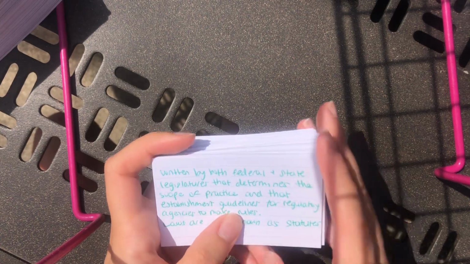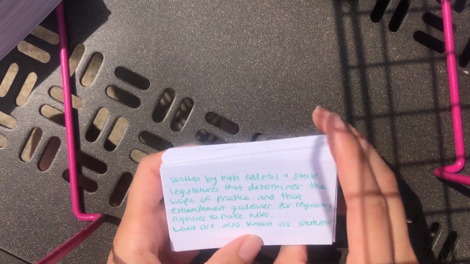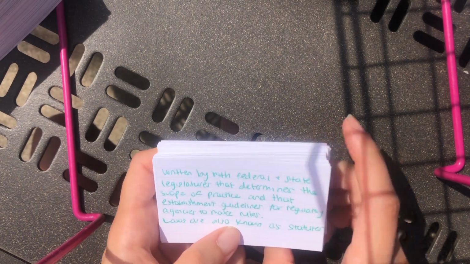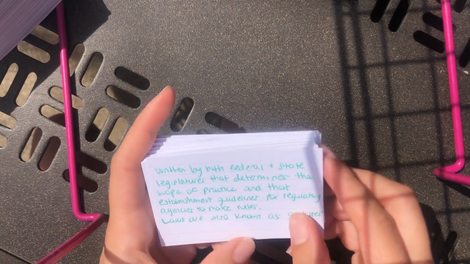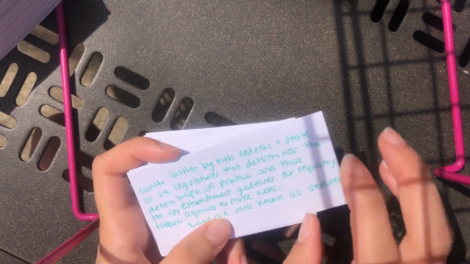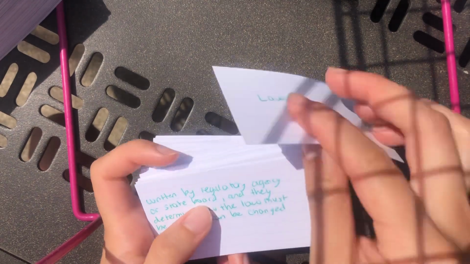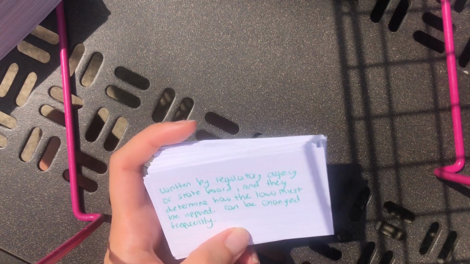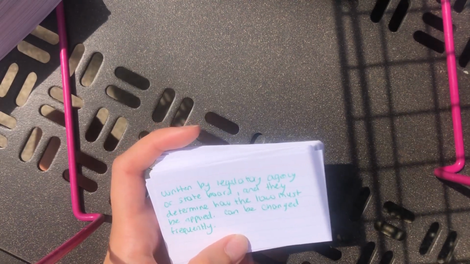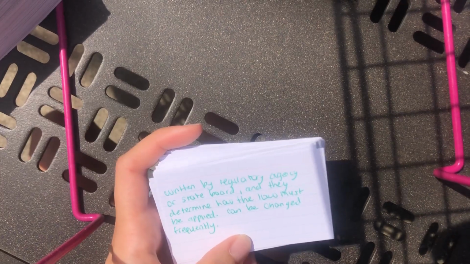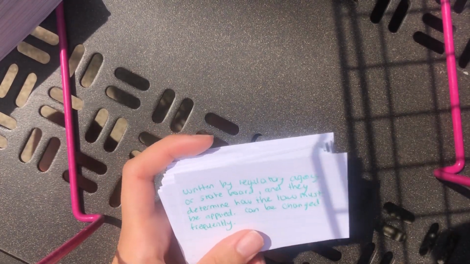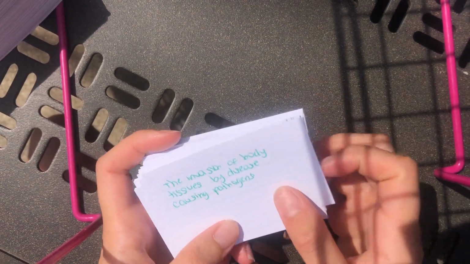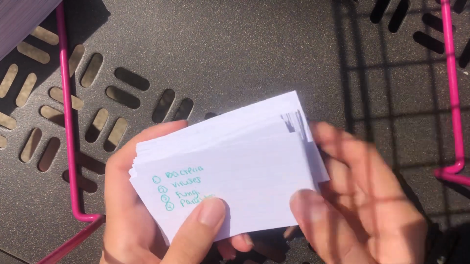Written by both federal and state legislators, that determines the scope of practice in that establishment, guidelines for regulatory agencies to make rules. Laws are also known as statutes. These are laws. Written by regulatory agency or state board, and they determine how the law must be applied and can be changed frequently. That's rules and regulations.